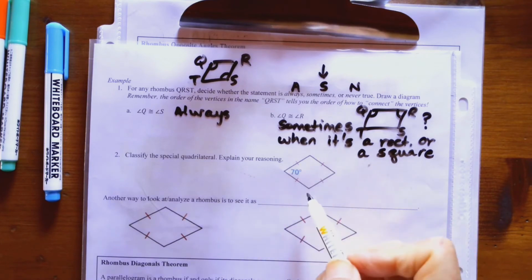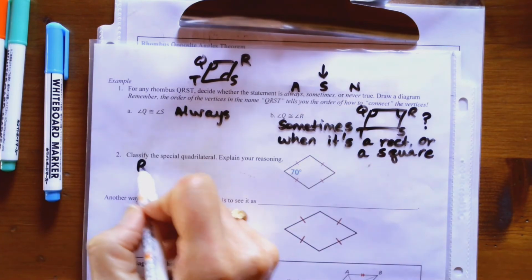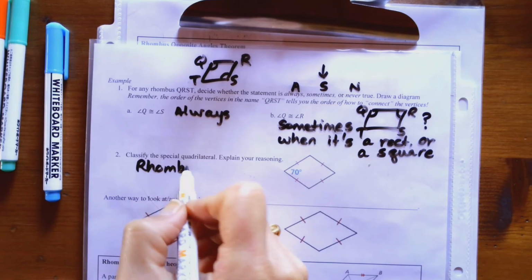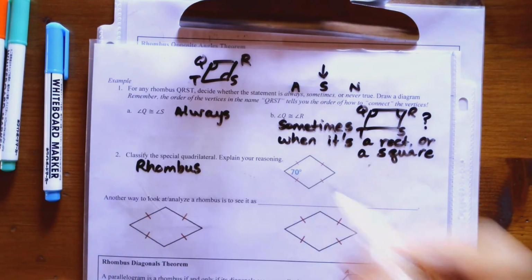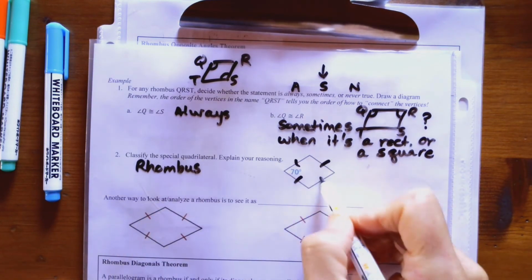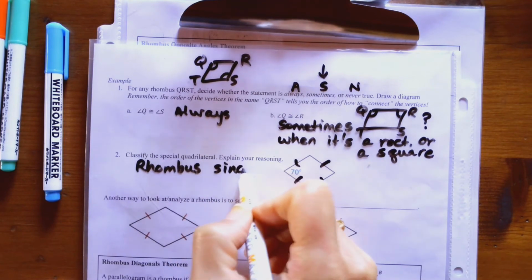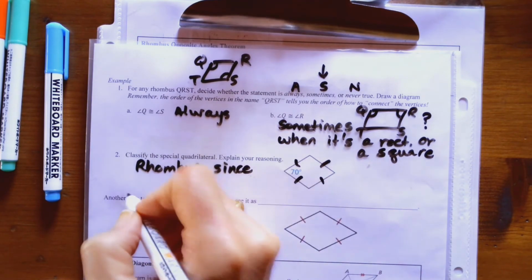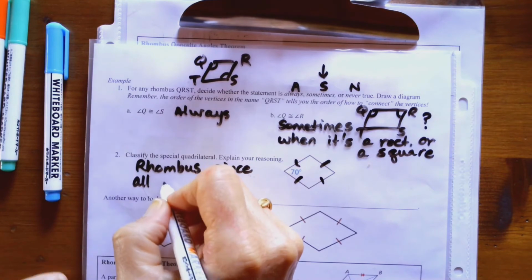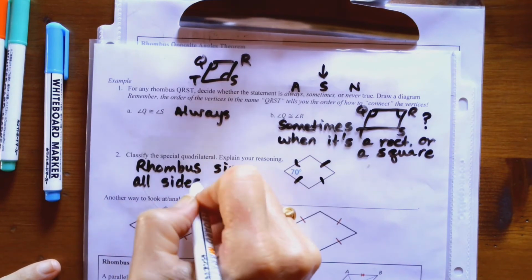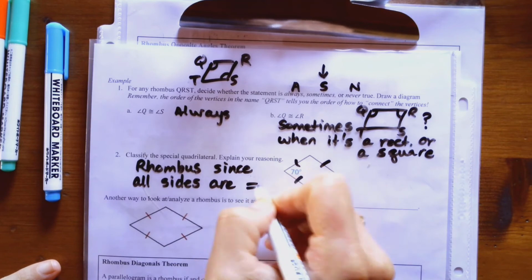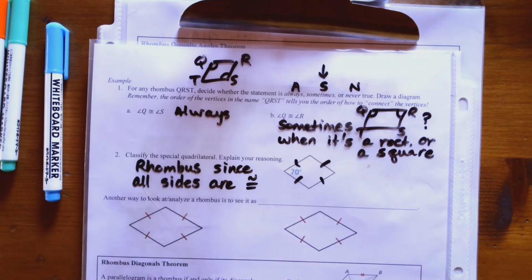Can we classify that as a rhombus? Yes? Since it says to explain, all we have to do really is just say that all sides are congruent.